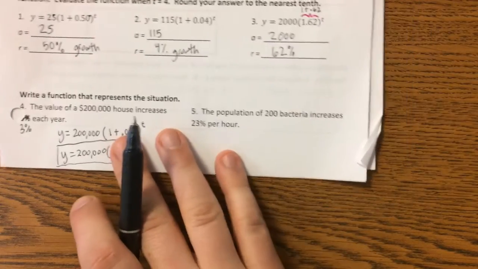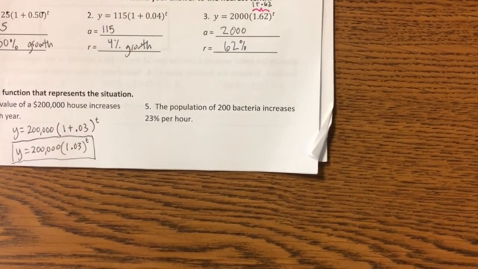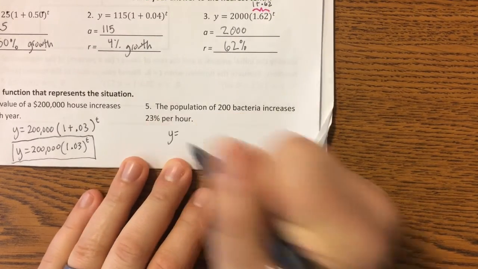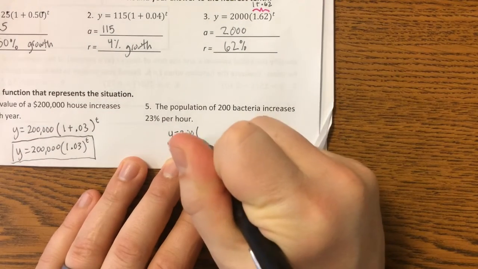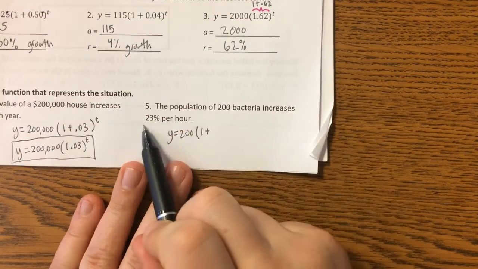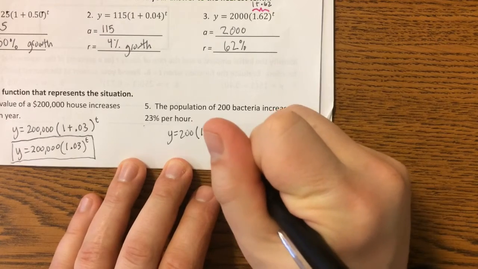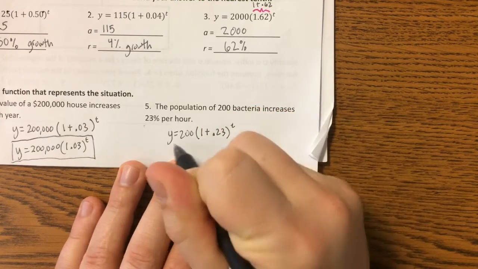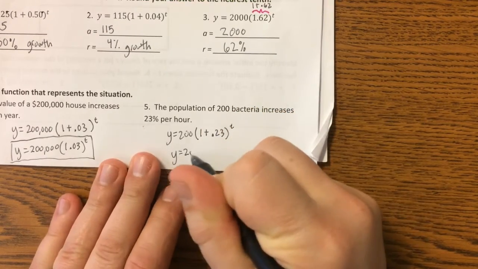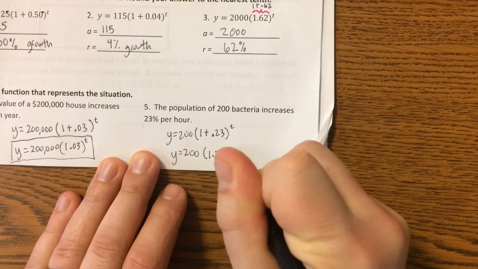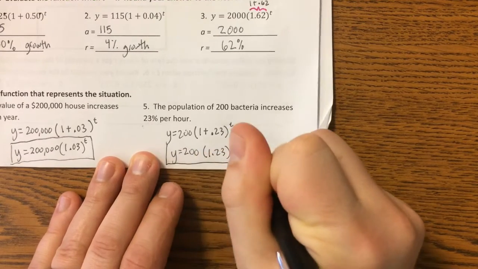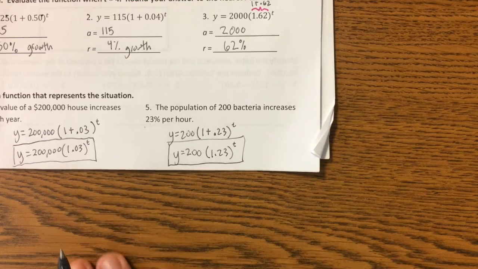This next problem says the population of 200 bacteria increases by 23% per hour. All right, so what's the initial amount? 200. And then we have 1 plus 23%. That's 0.23. So once we combine those, we get 200 times 1.23 to the power of t. And if you use x, that's fine. I mean, that letter doesn't necessarily need to be t. It could be x.